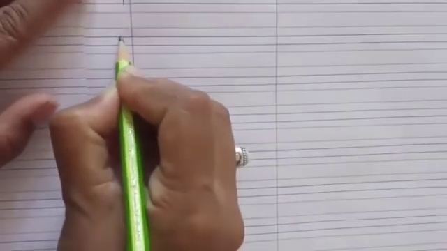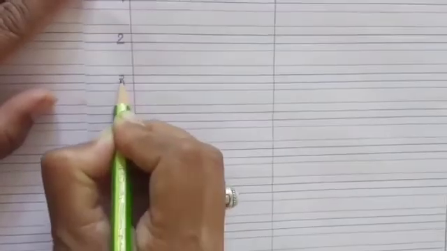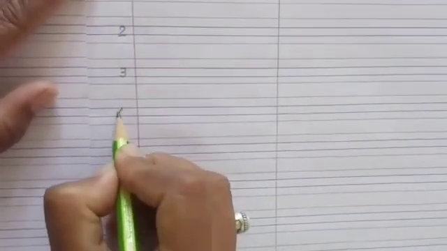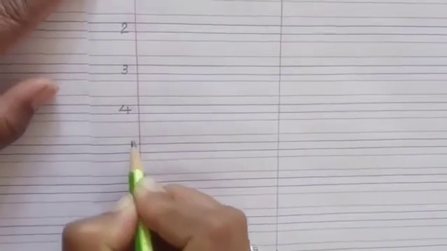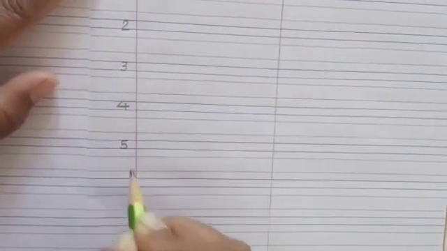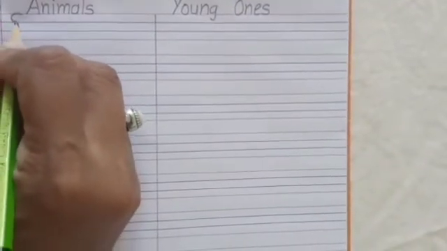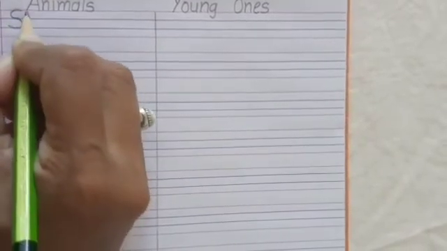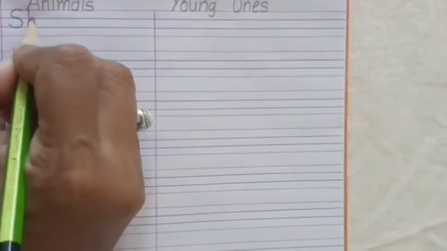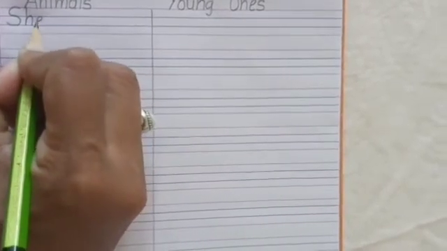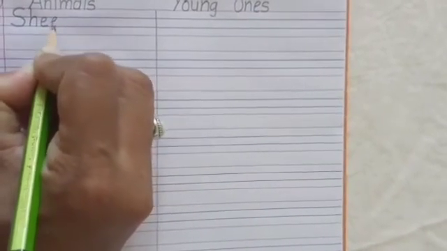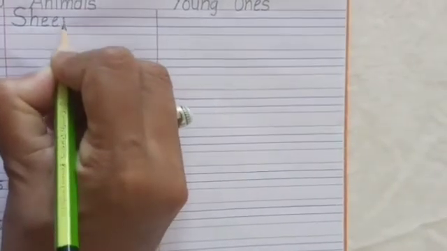1, 2, 3, 4, 5, 6, 7, 8, without leaving a line. Let's start with the first animal name. Sheep. S capital, small h, E, E again, P.